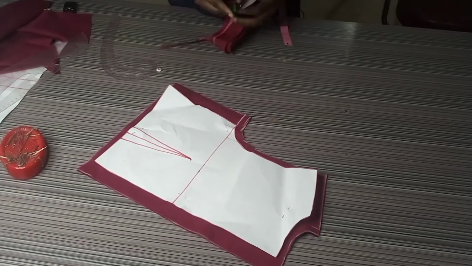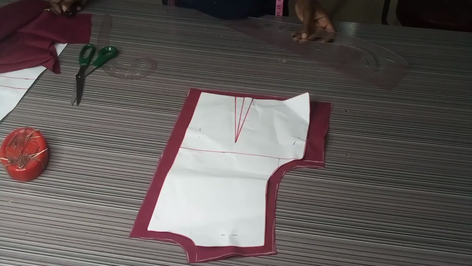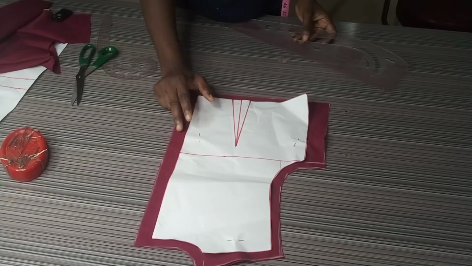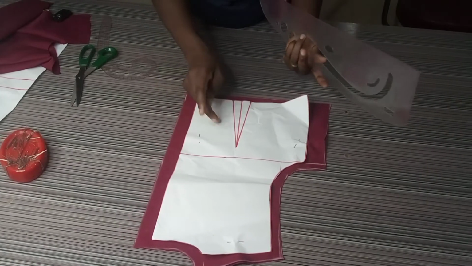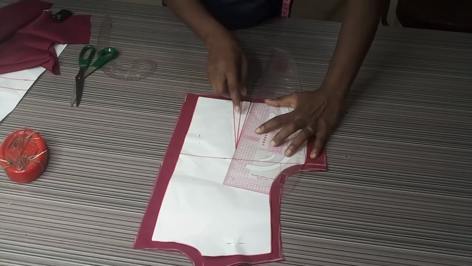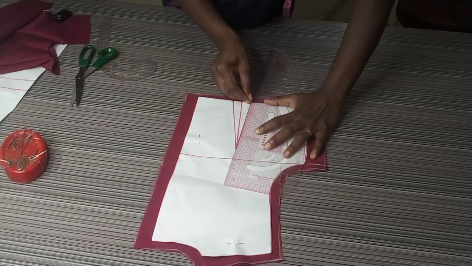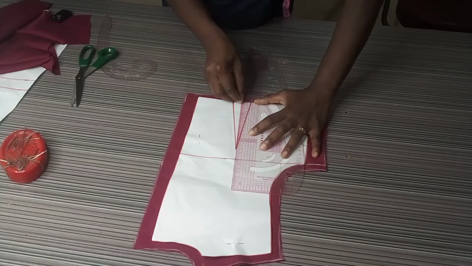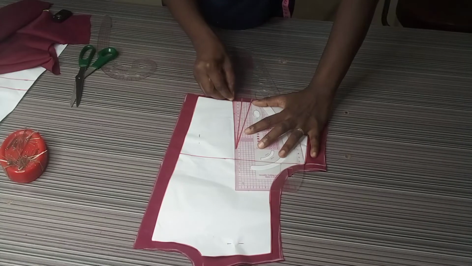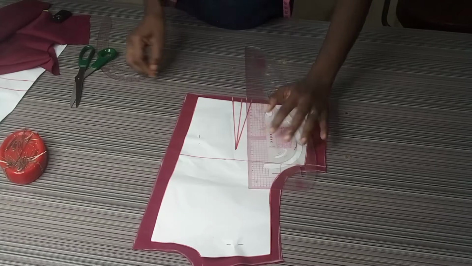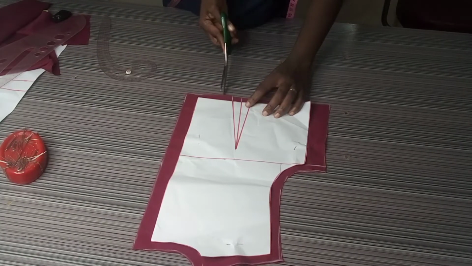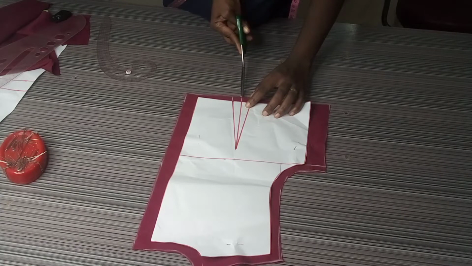So you see, I've cut it out. So after cutting it out, the next thing I want to do is to mark my dart, just to notch it, so that by the time I remove the pattern, I'll know where the dart starts and ends. So I'm marking it. Then I'll just notch it. Just give it a little notch.